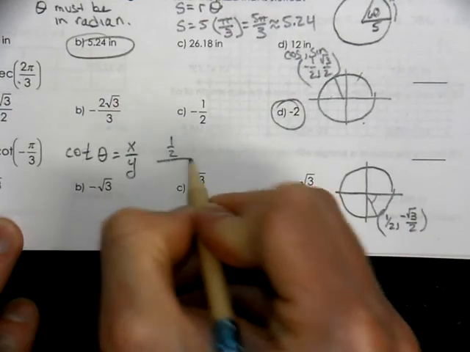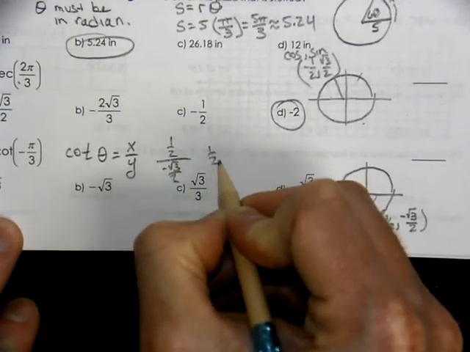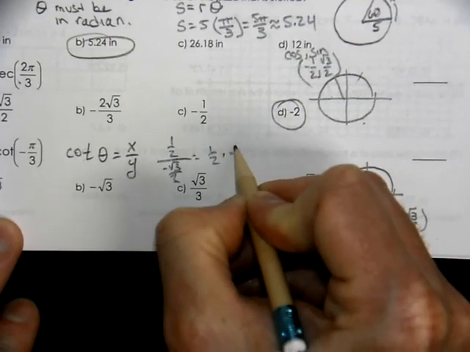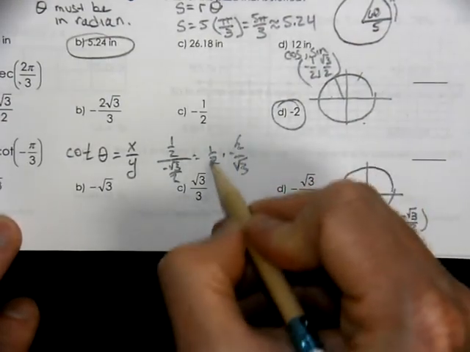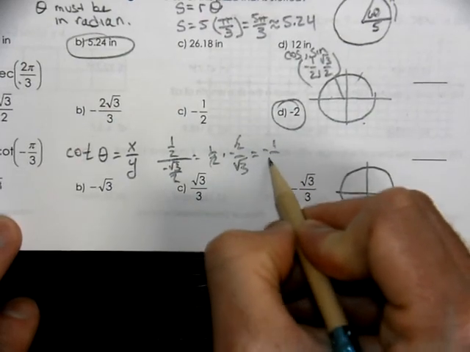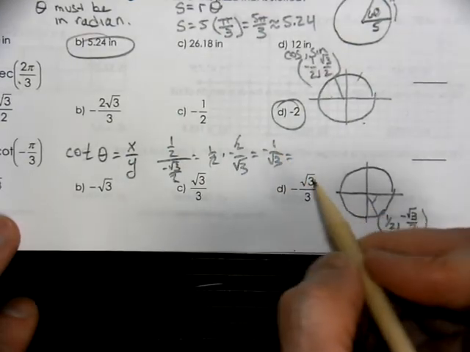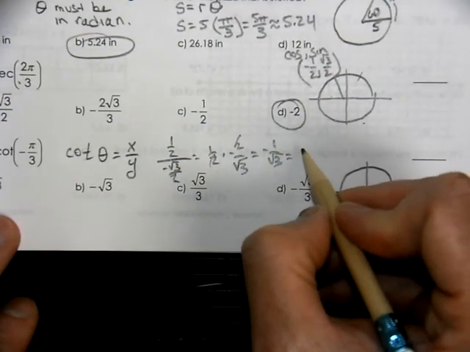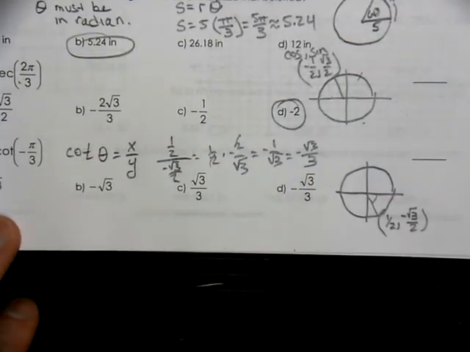So it's 1/2 over negative root 3 over 2. So we take 1/2 and we multiply that by the reciprocal. So the 2's cross out. We get negative 1 over root 3. So by rationalizing the denominator, we're going to get negative root 3 over 3.